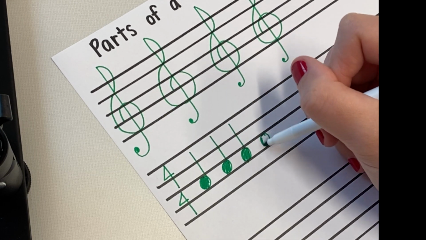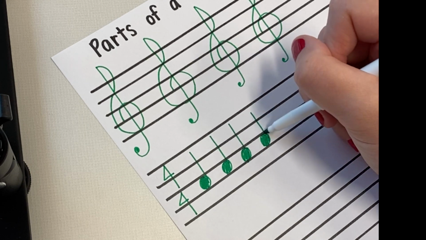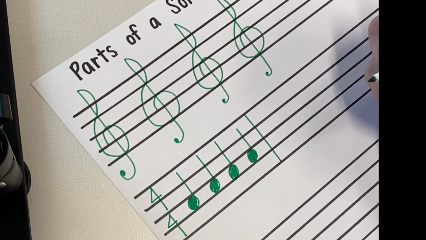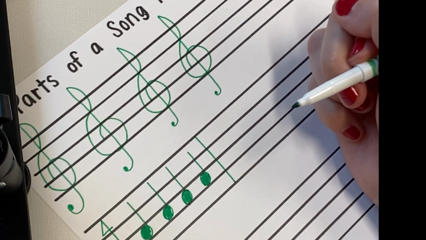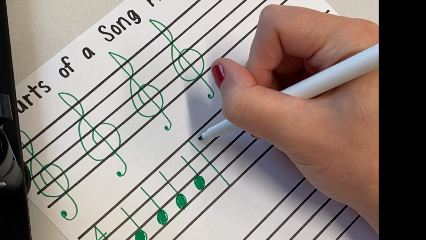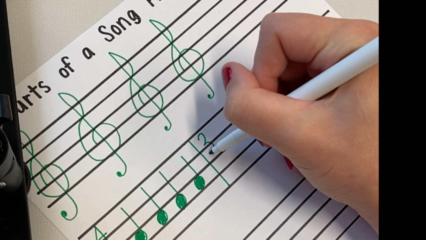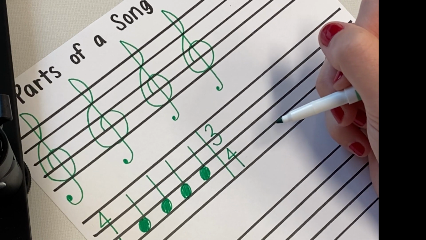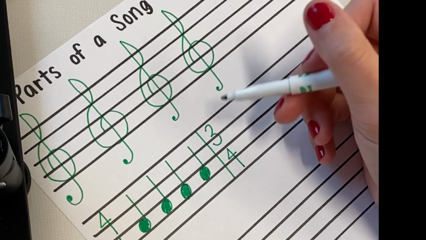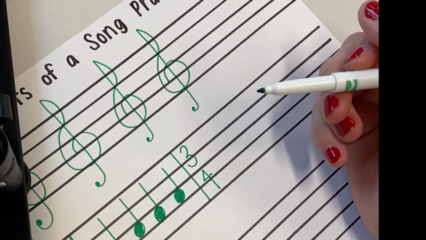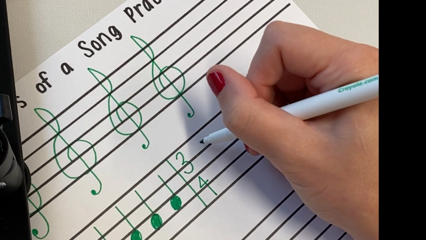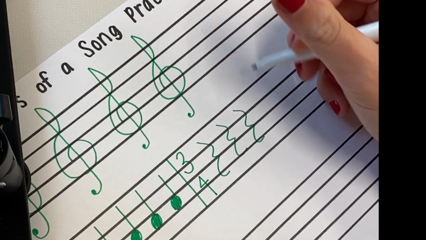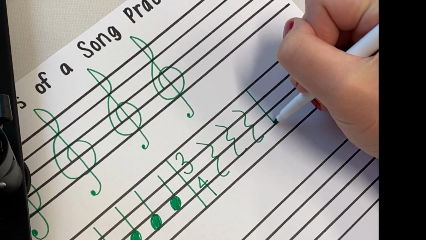And then once my 4 beats are there, I'm going to need a bar line. So again, it's just a straight line down. Now I might have a different time signature. I might have something like 3/4. So in that case, my top number would be a 3 and my bottom number would be a 4. Now instead of having 4 beats in each measure, I would only have 3. So maybe this measure, let's say I have all rests. So maybe I have 3 rests. And then I need my bar line.